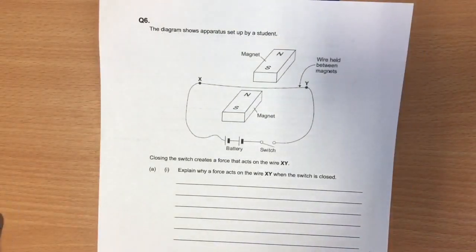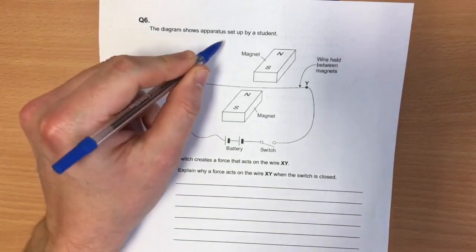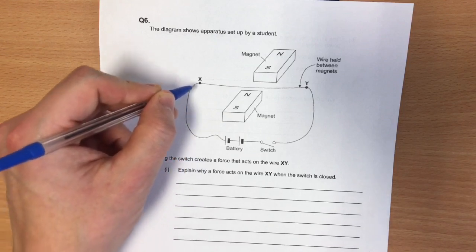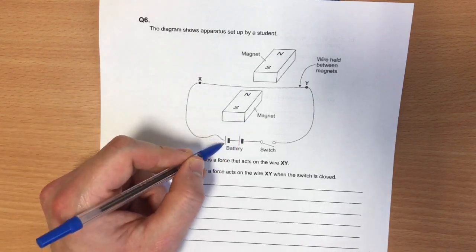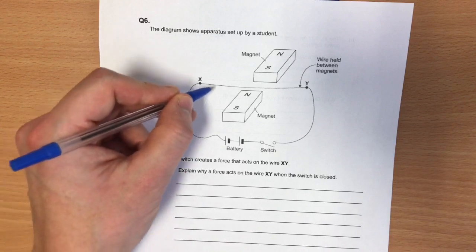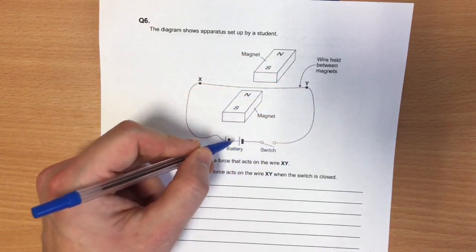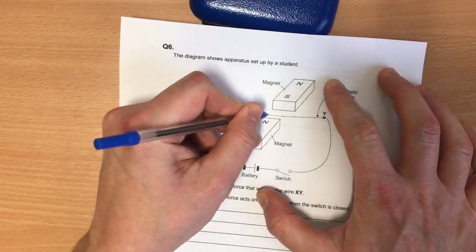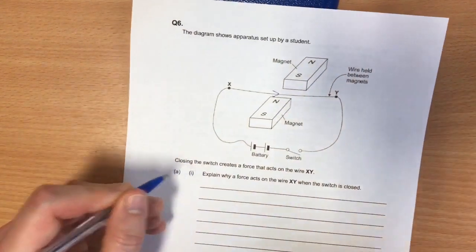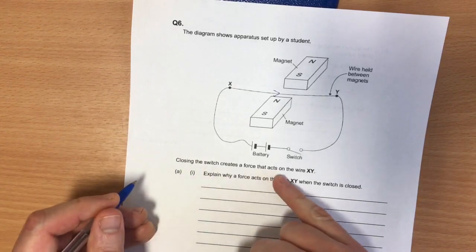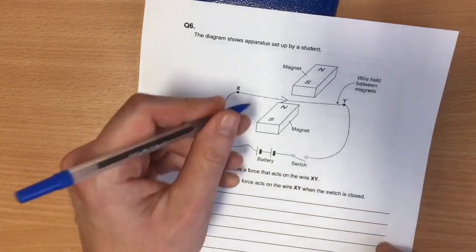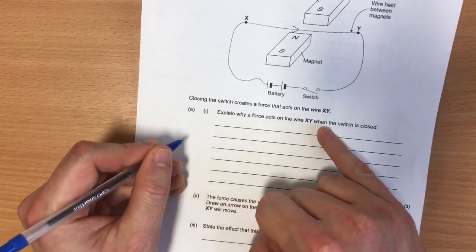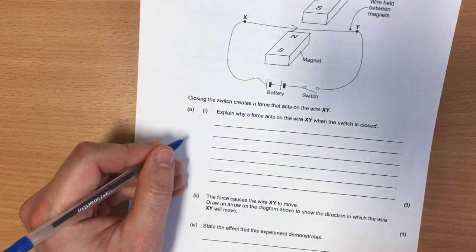Question 6, yet another diagram. The diagram shows apparatus set up by a student. So we have our permanent magnet, we have our wire. Again, we're going from the positive long part of the cell around the circuit back to the negative part. The direction of the current will be this way. Actually, it's always worth, if they haven't done it, putting an arrow on. Closing the switch creates a force that acts on the wire XY. So here's our wire XY. Explain why a force acts on the wire XY when the switch is closed.